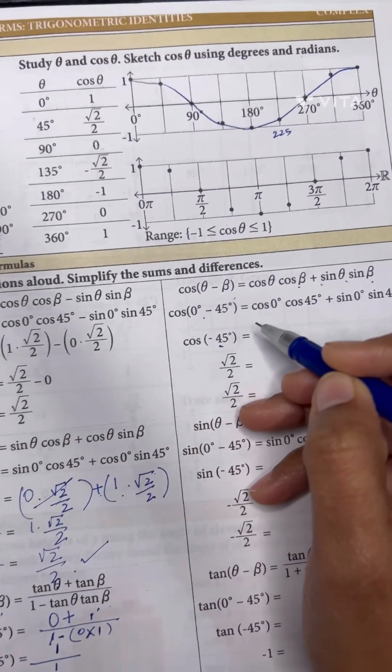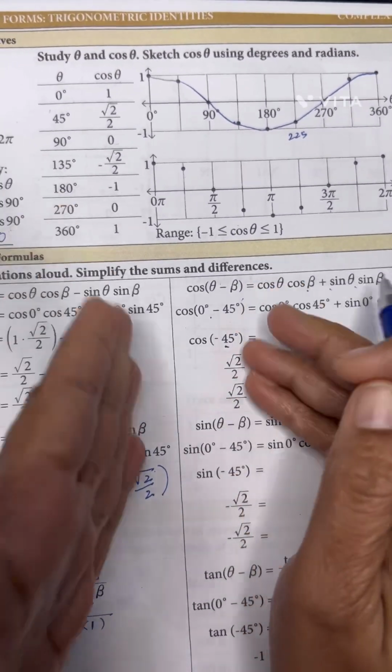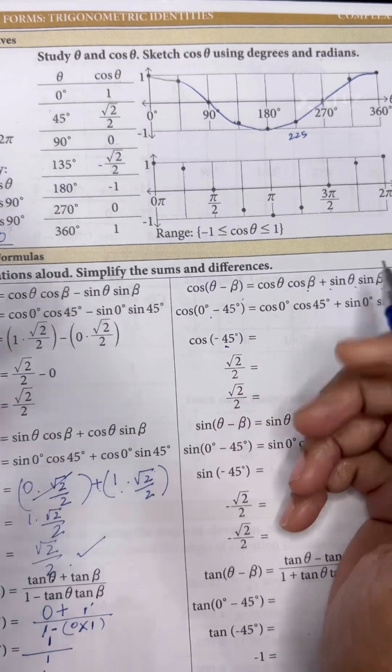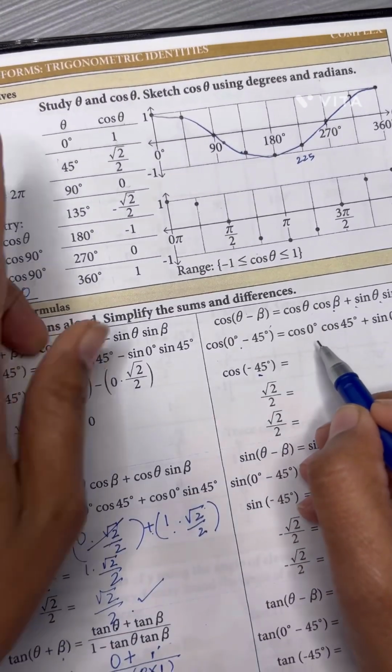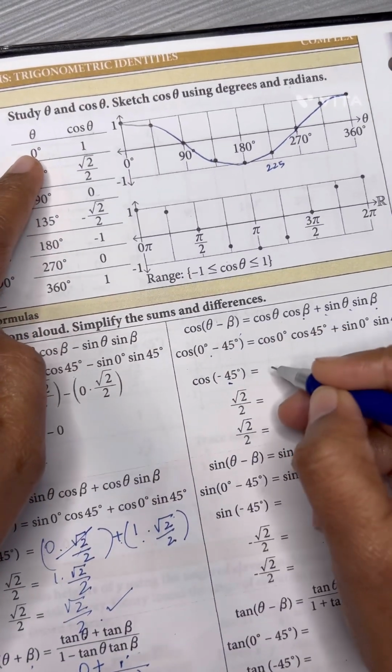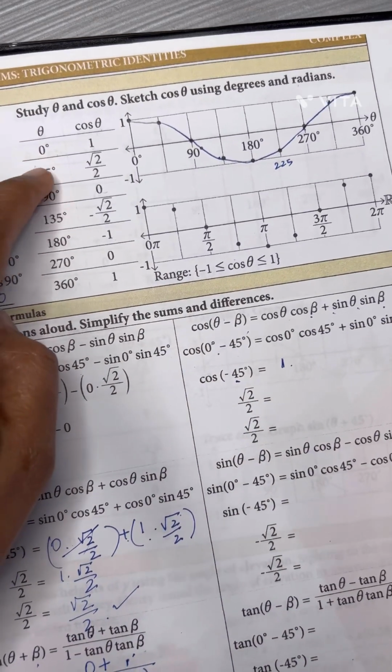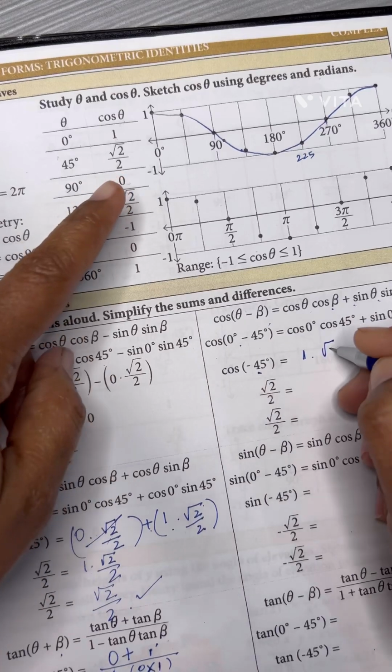Okay, moving on. So the left hand side, they say, is square root of 2 over 2. The right hand side says cos 0. What is cos 0? Let's look here. Cos 0 here is 1, and cos 45 here is square root of 2 over 2.